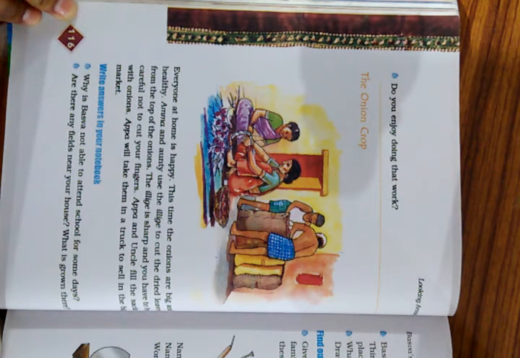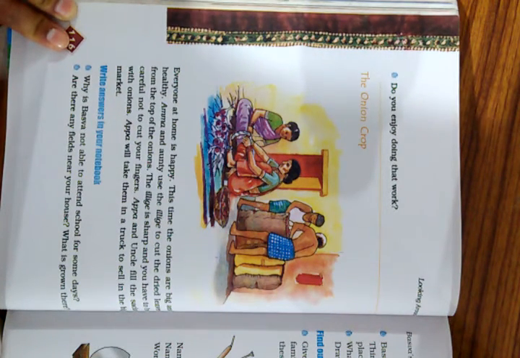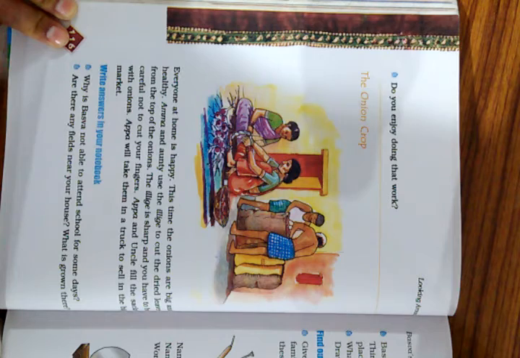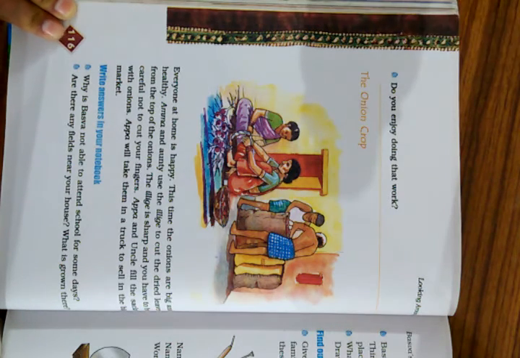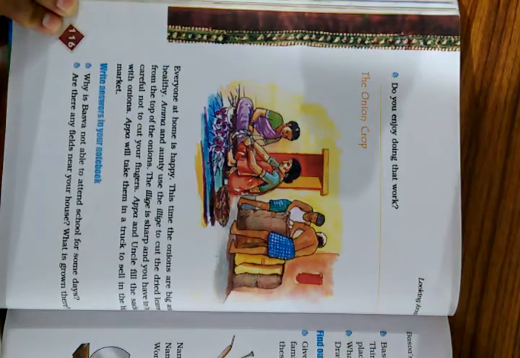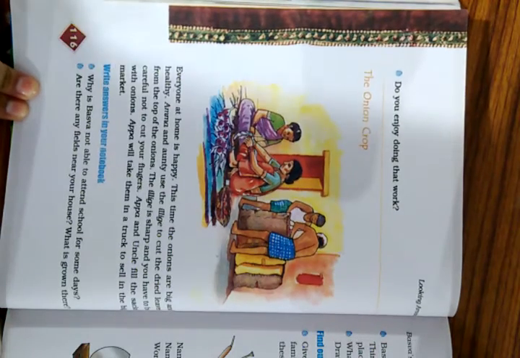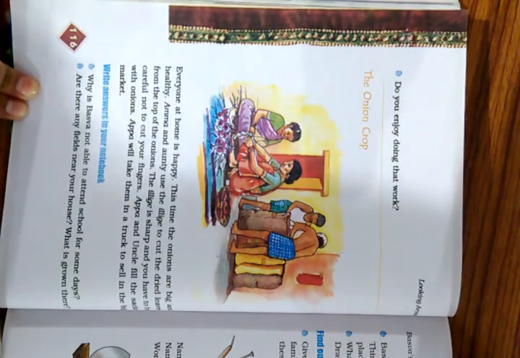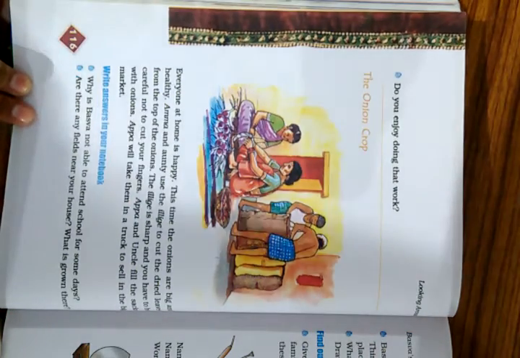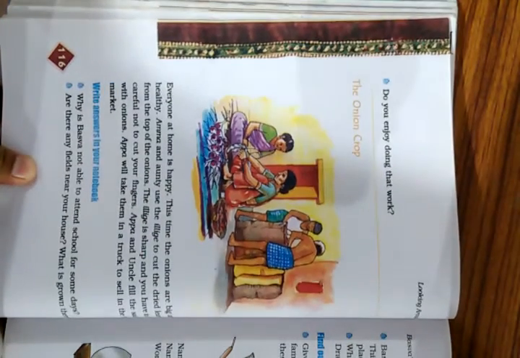Okay, and here are some questions given. You have to write the answers in your notebook. Why is Vasva not able to attend school for some days? Because he is working and he is helping his father. Are there any fields near your house? If you have fields near your house, you have to write yes. What is grown there? So what are the crops that are grown there? You have to write it here.